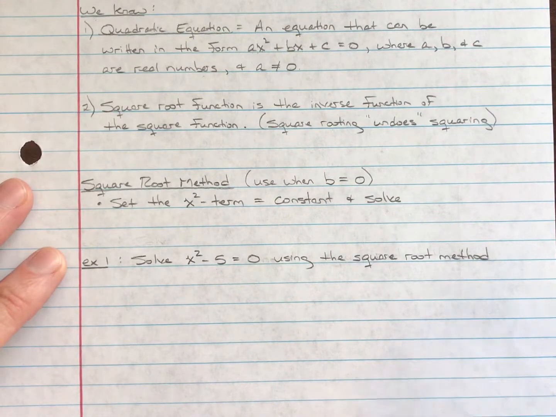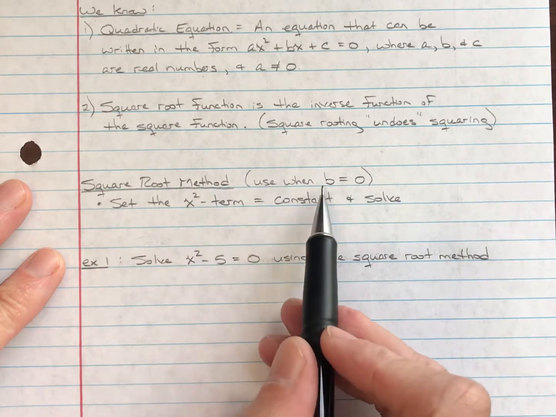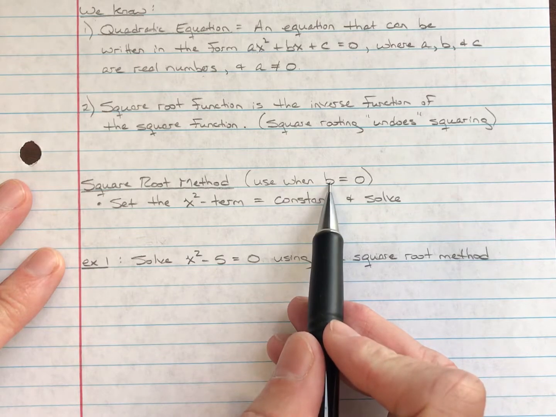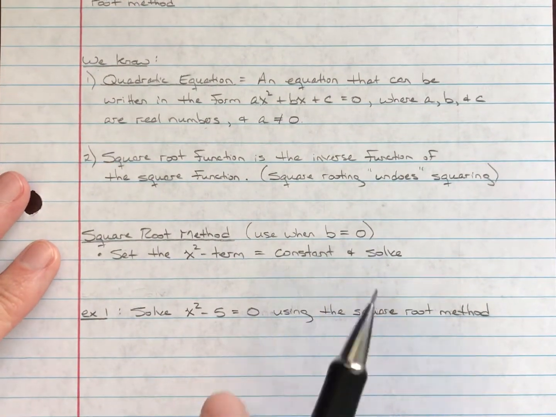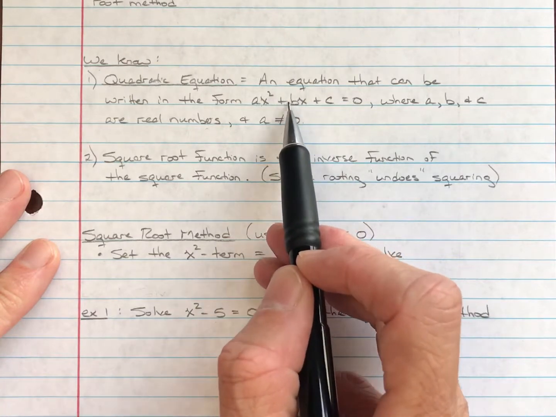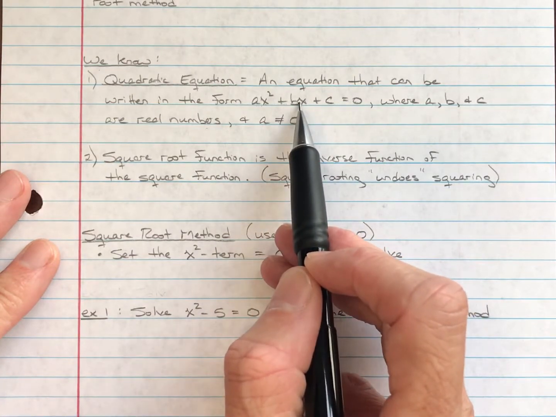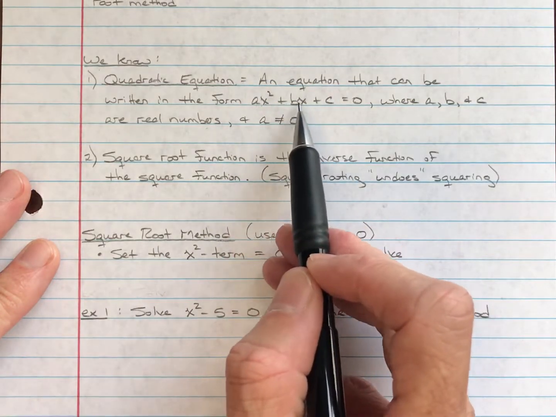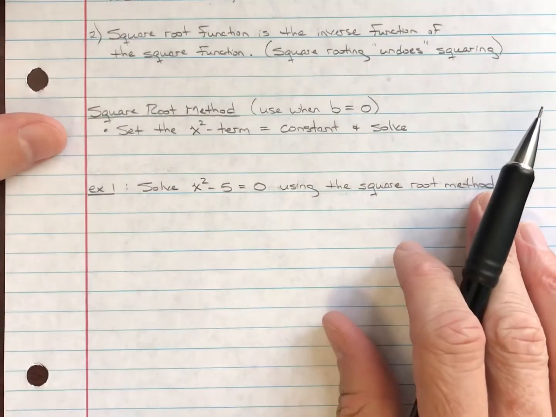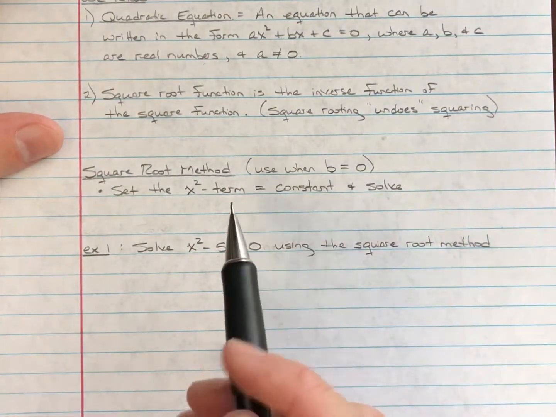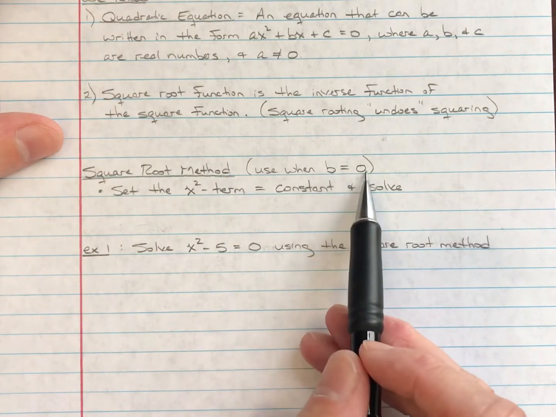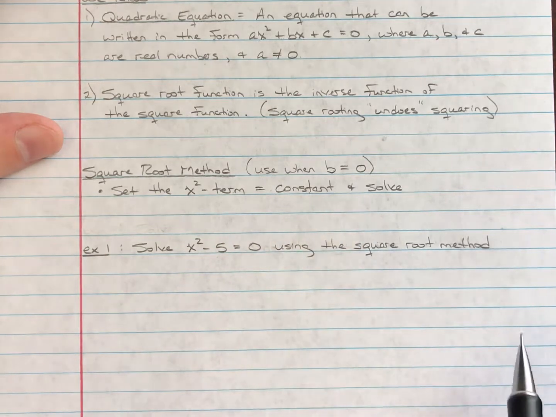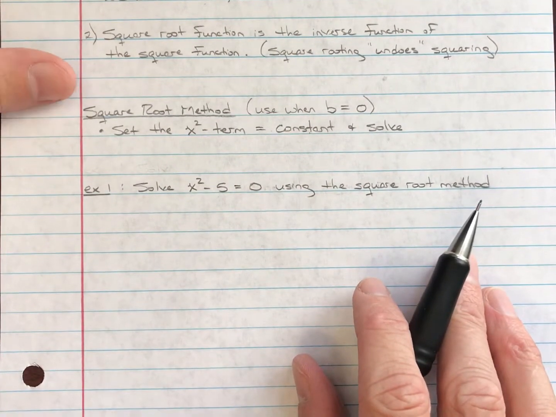Okay, the square root method is pretty straightforward. We're going to use this when we don't have an x term. In other words, the b in our quadratic equation, our x term coefficient, is going to be 0. So we're only going to have an x squared term and a constant term. We're not going to have an x term, and so it becomes pretty simple. We set the x squared term equal to the constant, and we're going to solve it. Let's take a look.